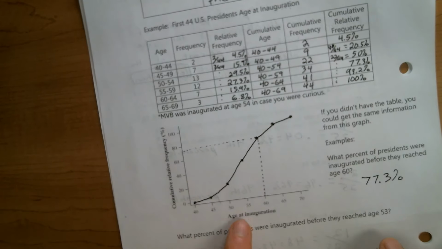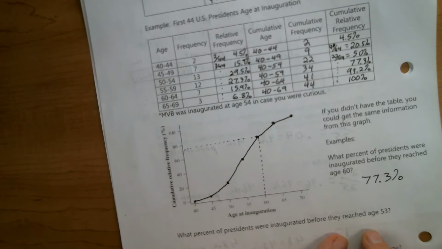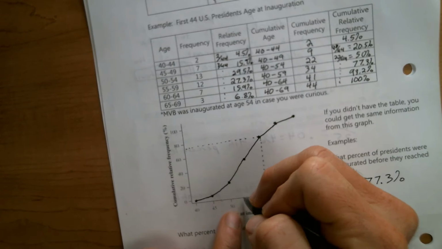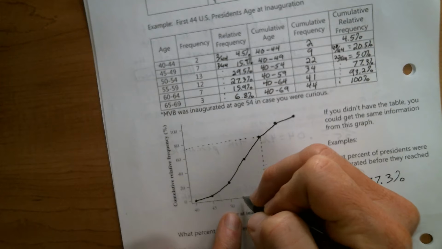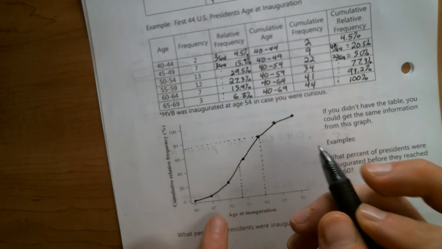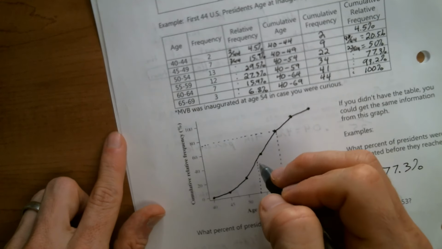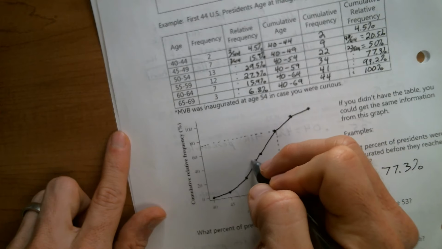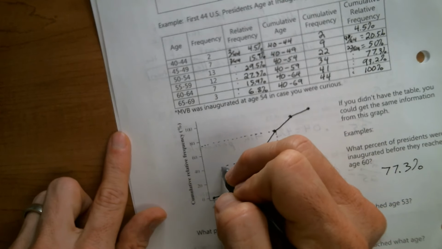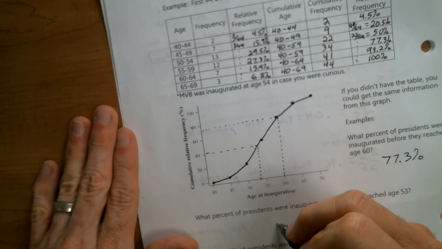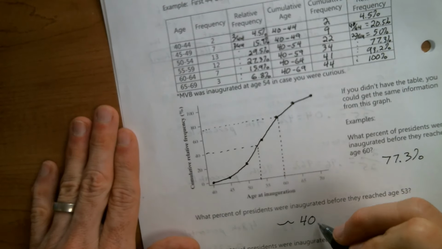So if it says what percent of presidents were inaugurated before they reached the age of 53, I'm going to estimate that 53 is about right here. I'm going to go up from 53. And then when I hit the graph, I'm then going to go over and to the left. Now, ideally, you would have some sort of ruler here, but I'm going to say roughly 40%.